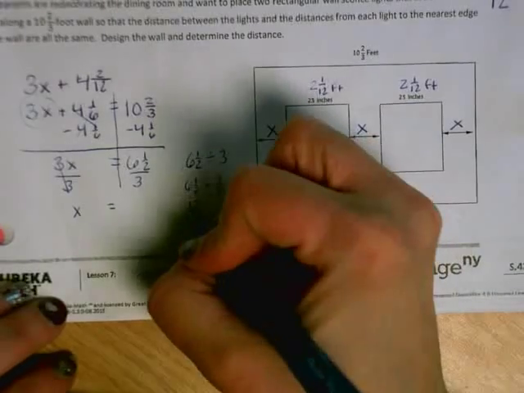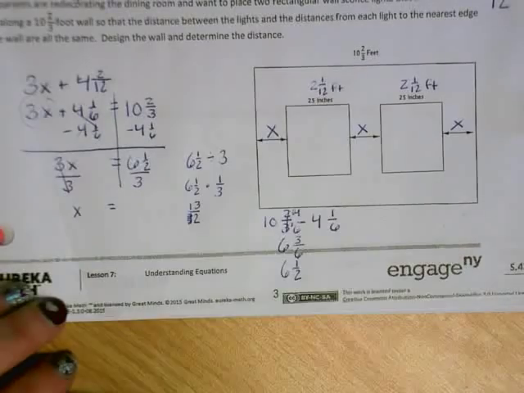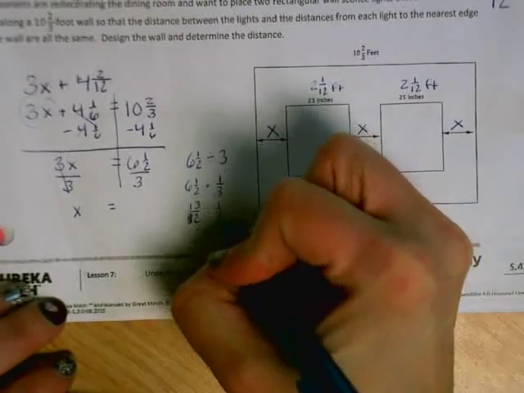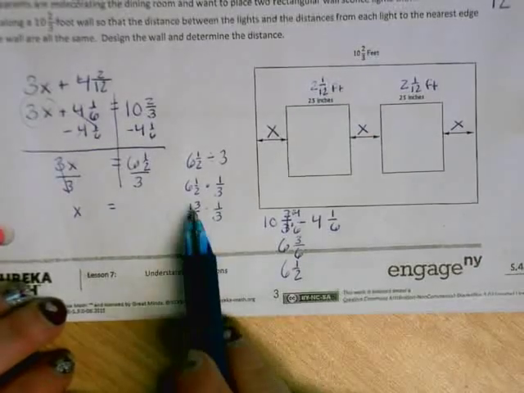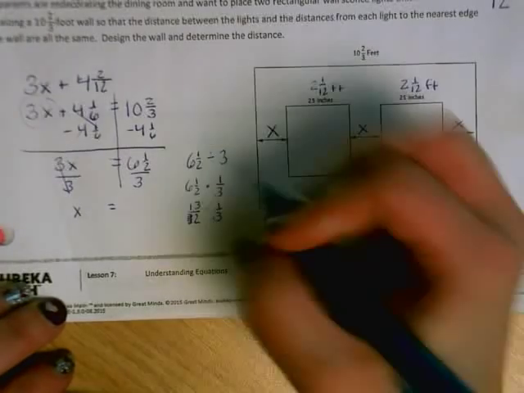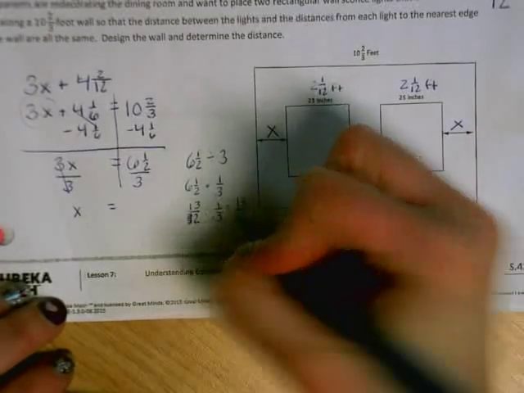Oops, not 13, 12, 13 halves times 1/3. Whew, what are we going to get for this? 13 times 1 and 2 times 3. 13 sixths.